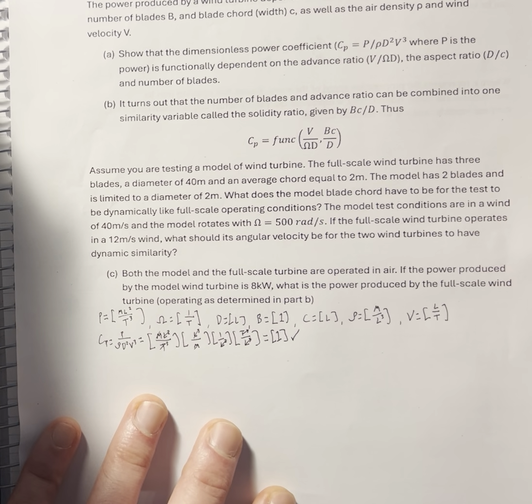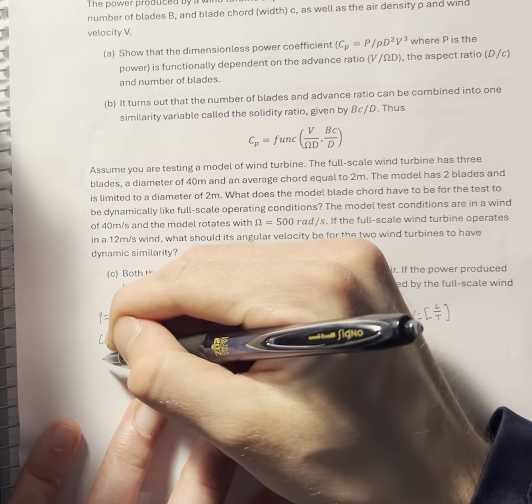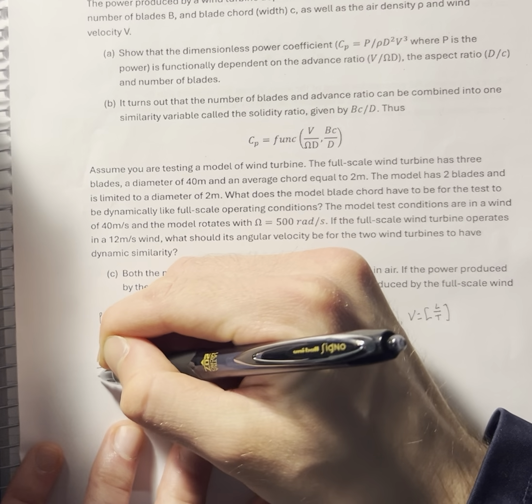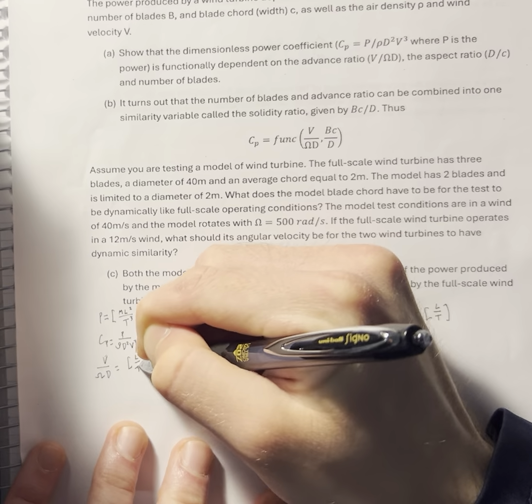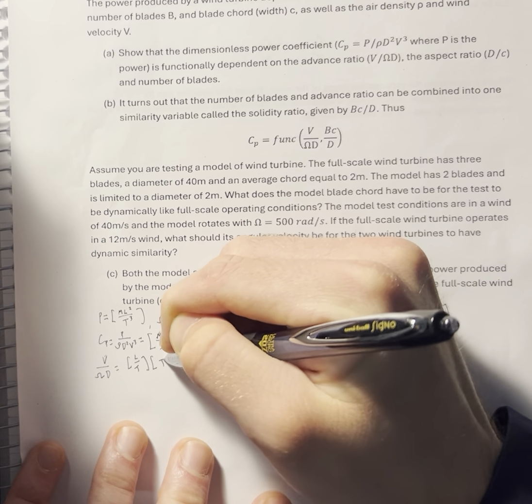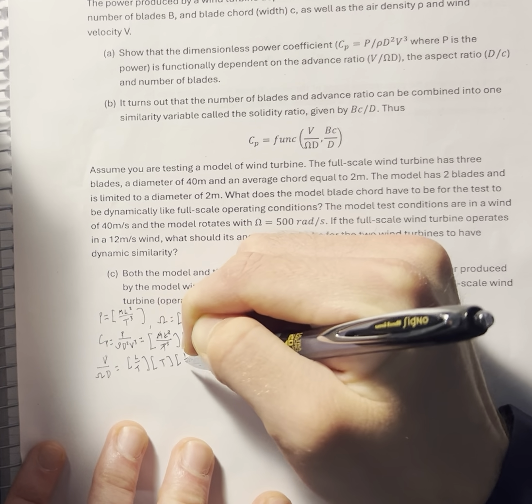Check. Cool. All right, so now let's go to the other one, V over omega d, the advance ratio. Again, this is L over T, 1 over L.